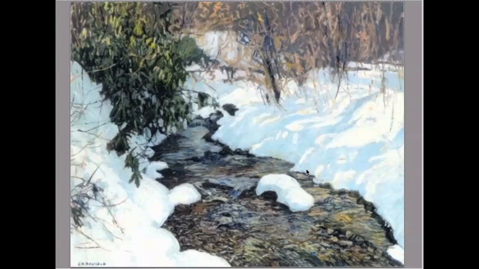So after we're satisfied with the relationships, value-wise, and the composition, and this composition, what I like about it is there's a lot of strong contrast between the shapes. The shape of the water, the shape of the snow on either side of the water, and then the shape of the two areas of trees. They're all different shapes. They kind of interlock with each other and it really works well. Nice, simple composition, and the values have the right relationship with each other.